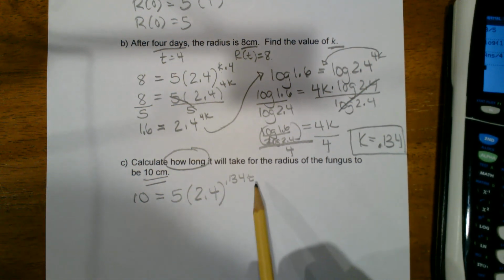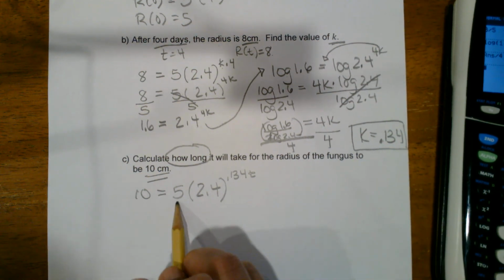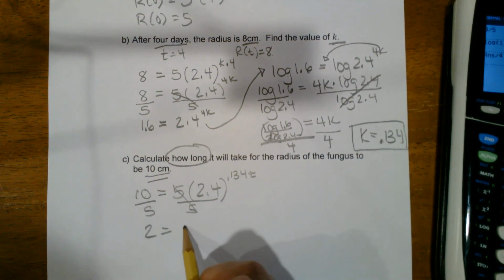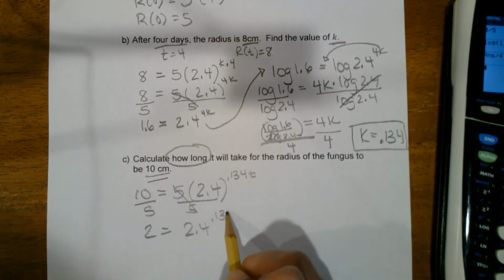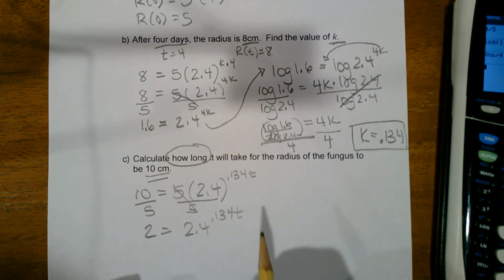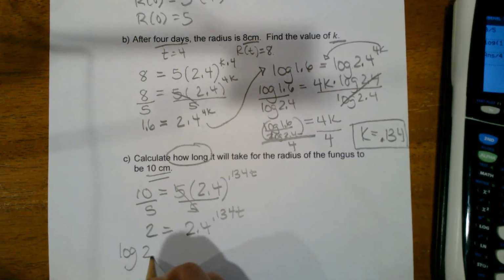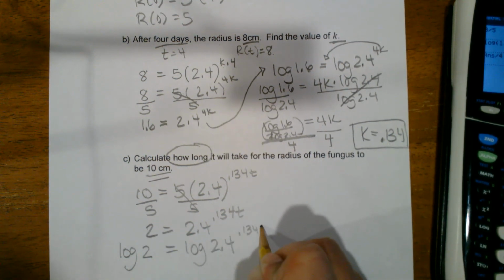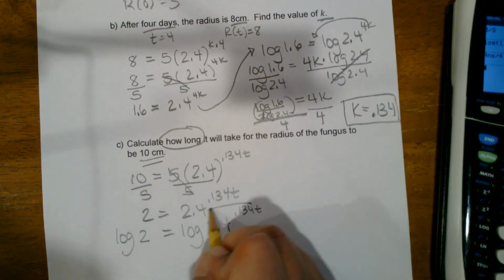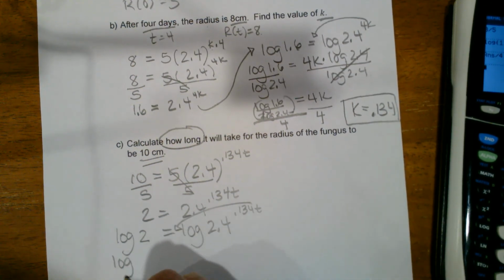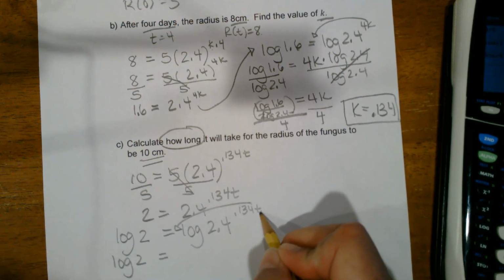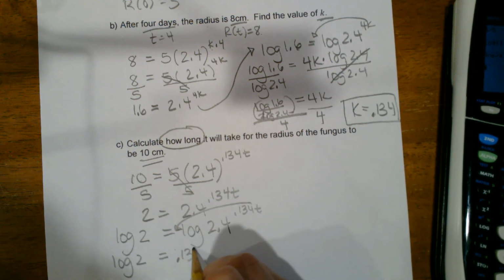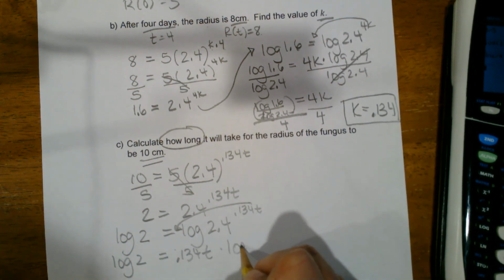Again, the variable is in the exponent spot. What are we going to do? Let's divide both sides by 5 and get that 5 out of there. 10 divided by 5 is 2, equals 2.4 to the 0.134t. Perfect, you're catching on. Log of 2 equals log of 2.4 to the 0.134t. What do we do now? You're right. Bring this and put it in front. That's the whole point behind logs, to be able to get this out of the exponent position. So we put it right in front: 0.134t times log of 2.4.